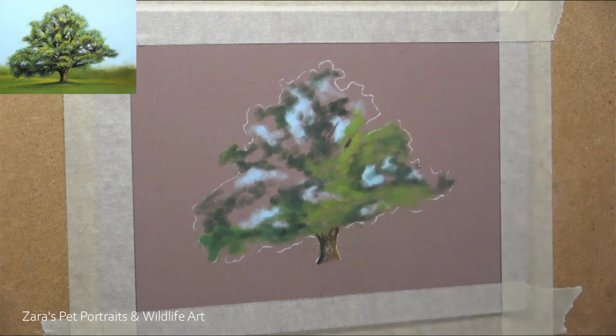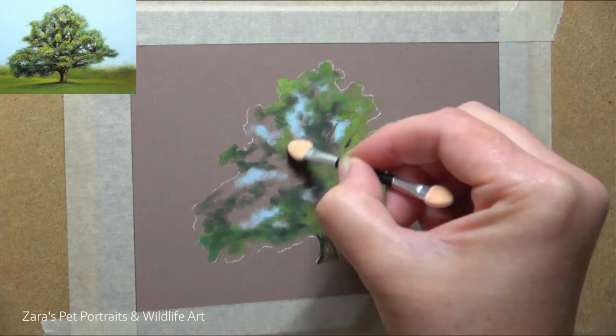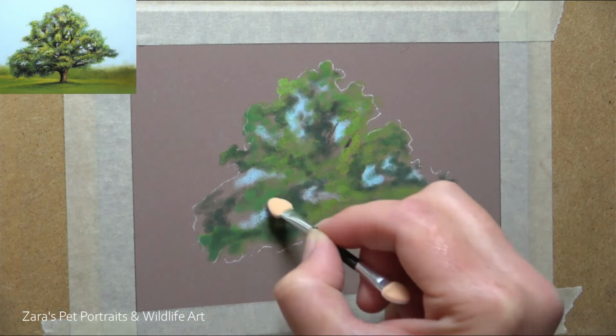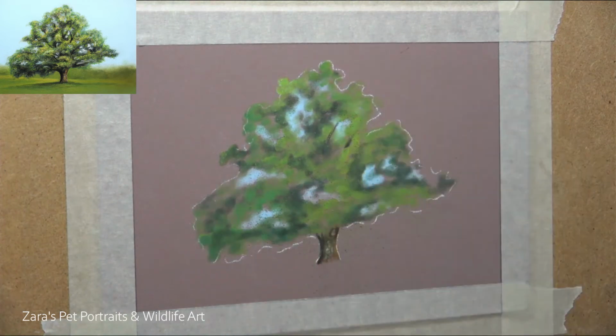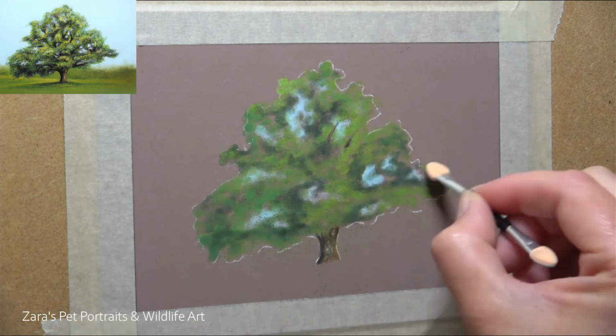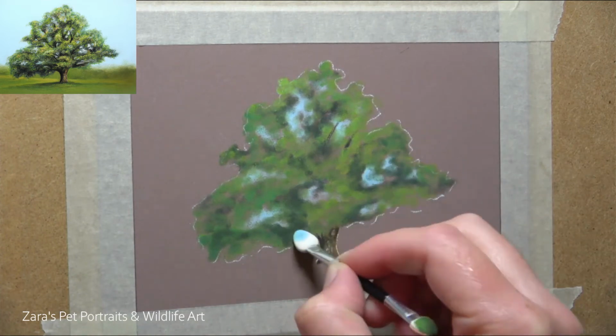Now the drawing in the corner is a photograph of my finished tree and you'll see that I've got the sky and the greenery around it. I decided to add that in after because I thought that the blue that I'd put in where the sky is showing through the leaves here was looking a little bit out of place. I didn't like it even though this was just a study. I decided to go and add the sky and the grass in as well.